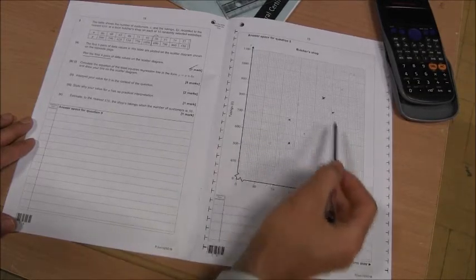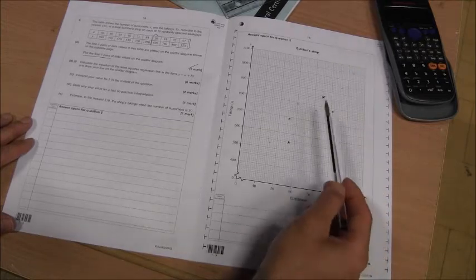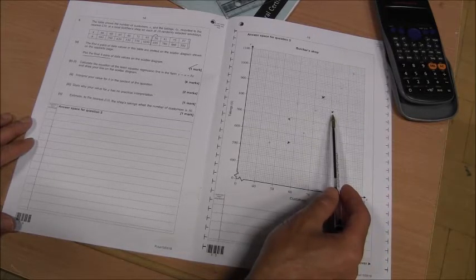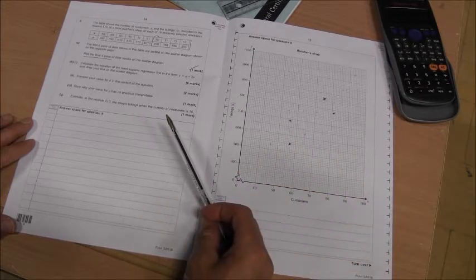I've done mine in pen so that they come out clearly on the video camera, hopefully, but you must use a pencil. You'll only get 1 go, and if you make a mistake, it's very much more difficult to rub out pen than it is pencil.